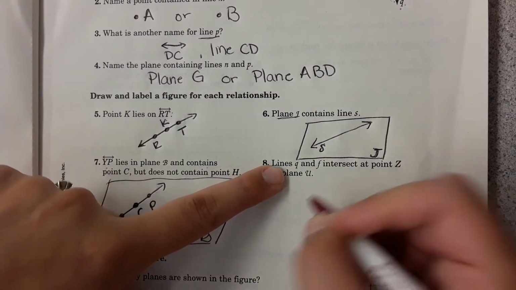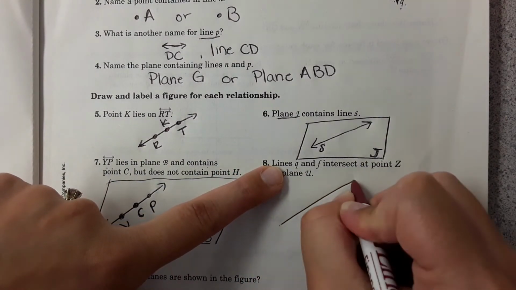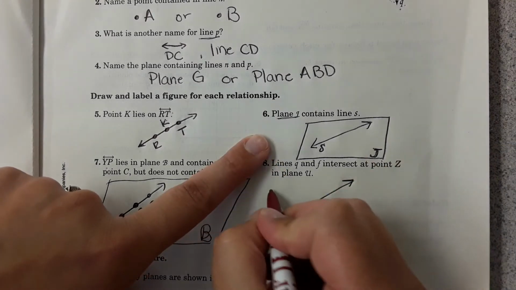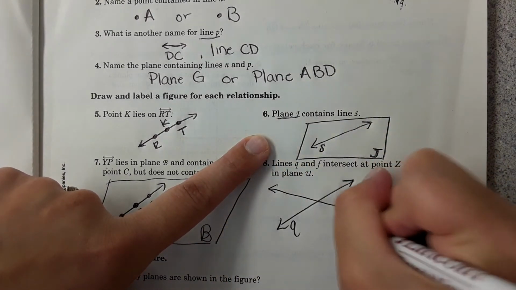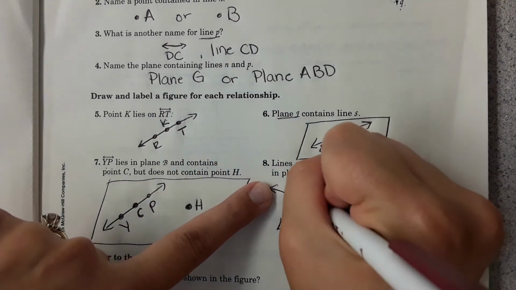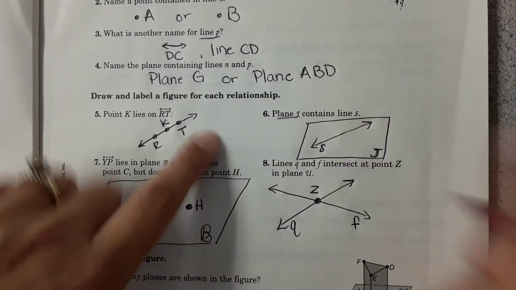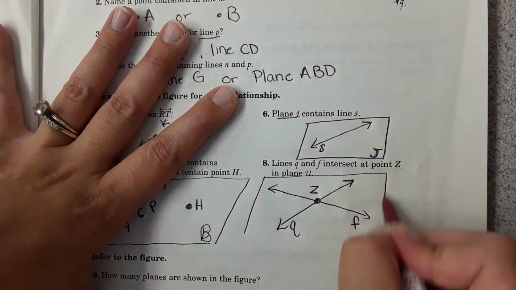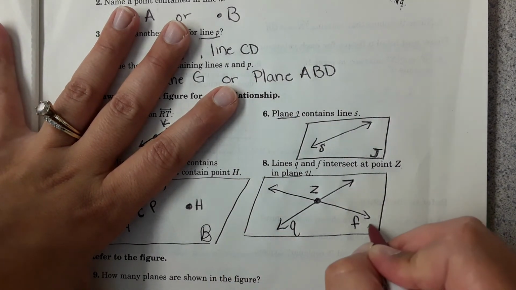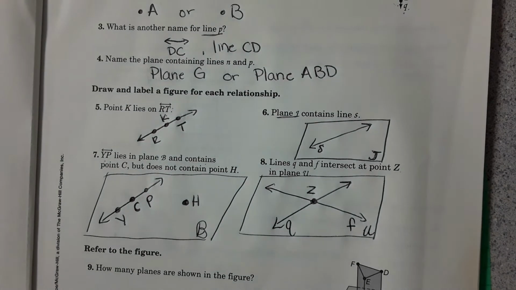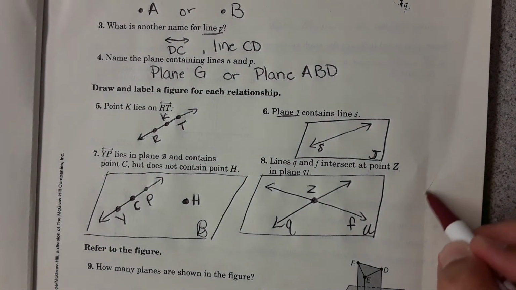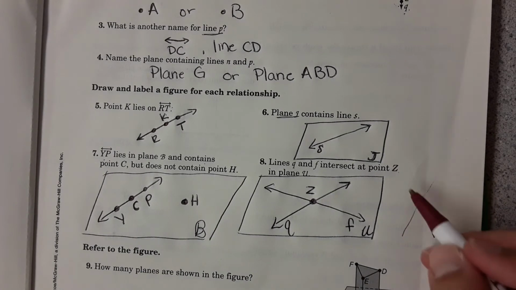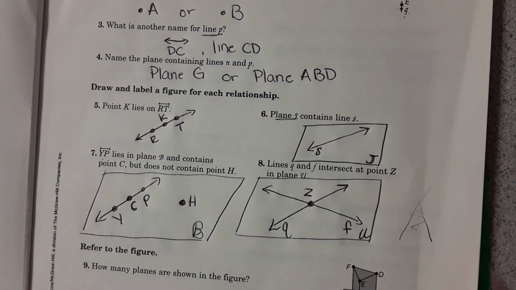It says line Q and F intersect at point Z. So I'm going to start by drawing lines Q and F intersecting. So I have Q and F. They intersect at point Z, so I'll label this intersection Z. And it says this is all in plane U. So drawing the plane and labeling it U. Yours doesn't have to be exact. If you did the lines kind of like this, that's still correct as long as it matches the description. That's good.